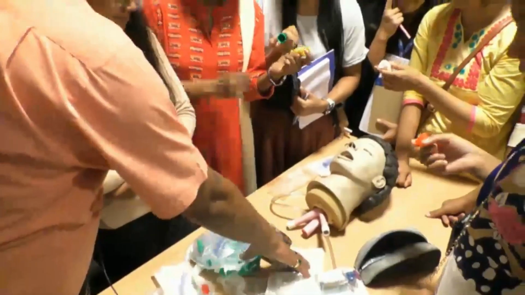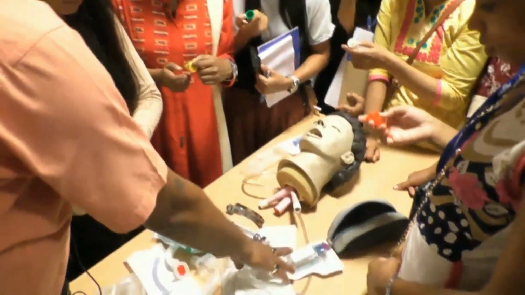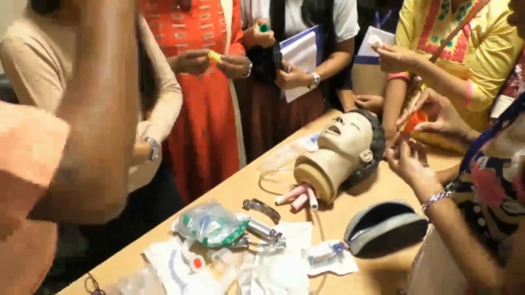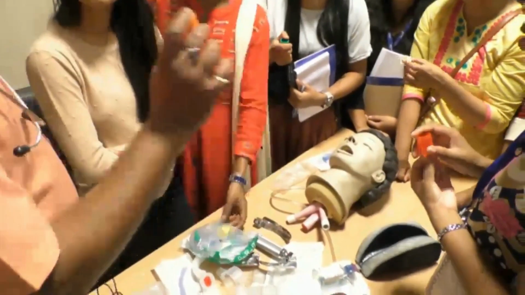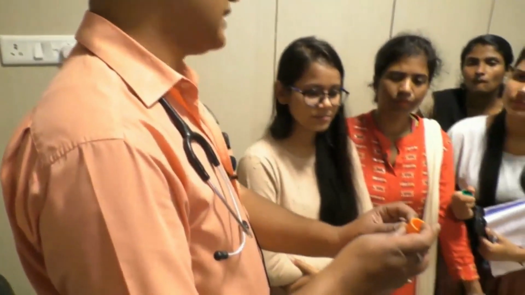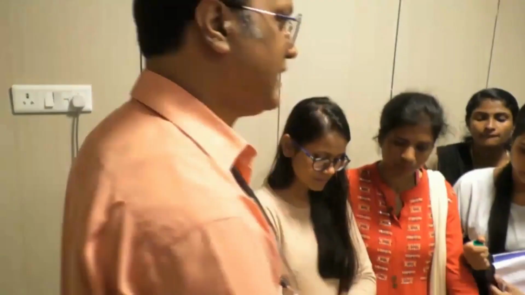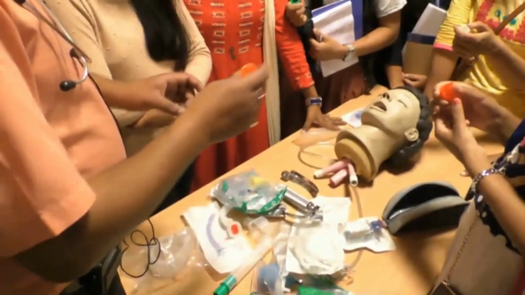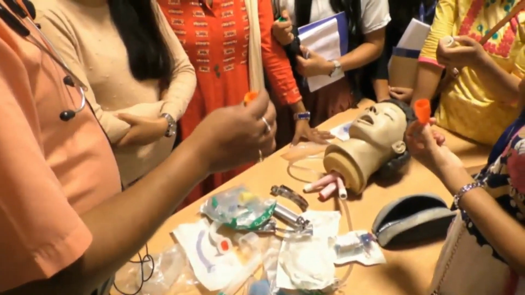So we use the mask with a reservoir, face mask, nasal cannula, all of those airway devices, where the FiO2 is variable, but with this we give fixed FiO2. If we give at this rate, suppose 6 liters per minute, we are giving 31% FiO2. This is fixed. In other devices it is variable, depending on how the patient is breathing, but this will give a fixed amount of FiO2.